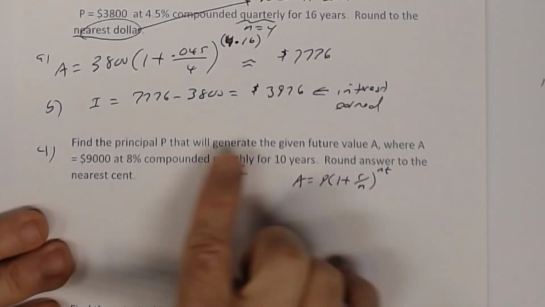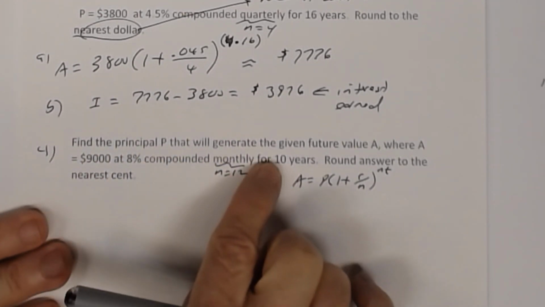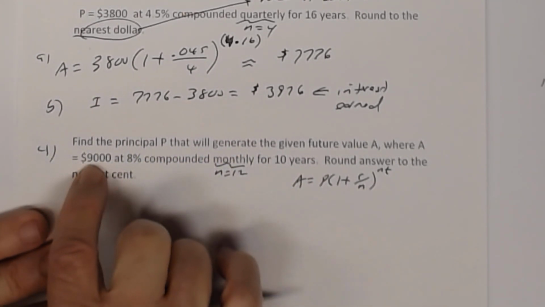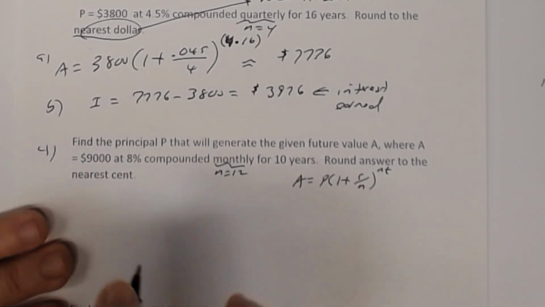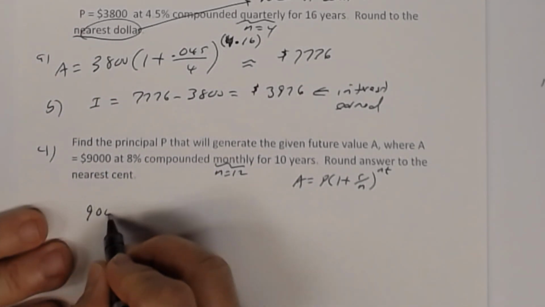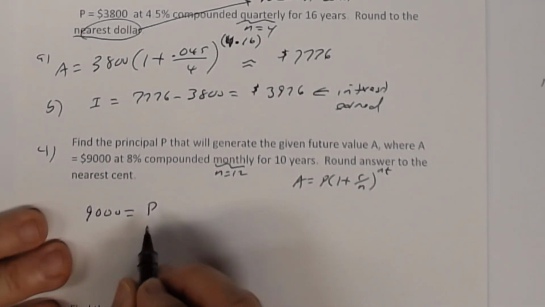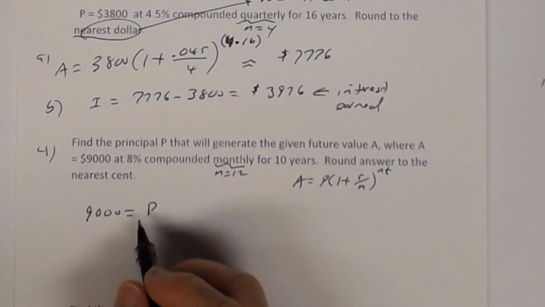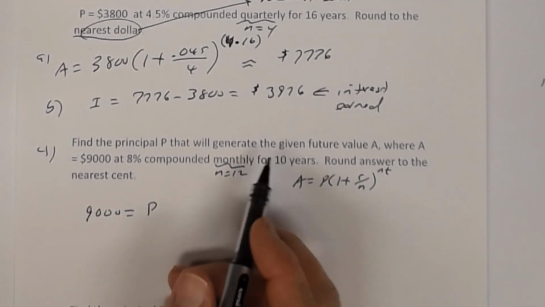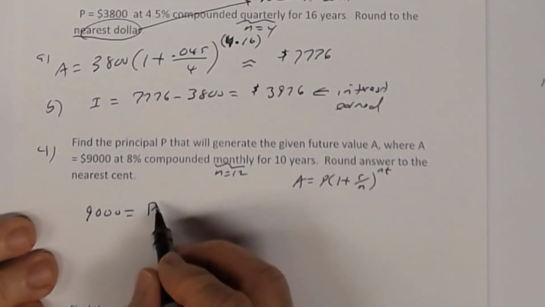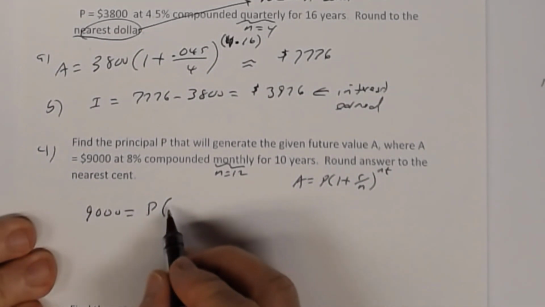So at the end of 10 years, this is what you want. And in 10 years, this is what you want to end up with. So that's your future value right there. A, $9,000. So $9,000 equals the principal. So you want to know, what should I invest now so that in 10 years I'll have $9,000? All right, so that's what you're trying to find.